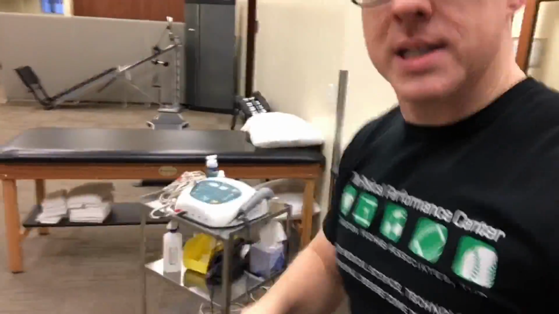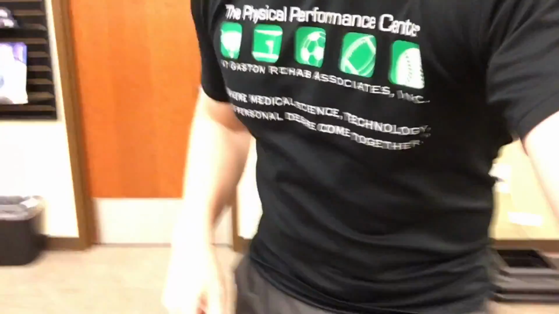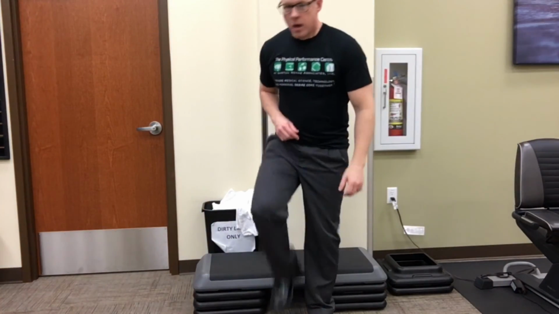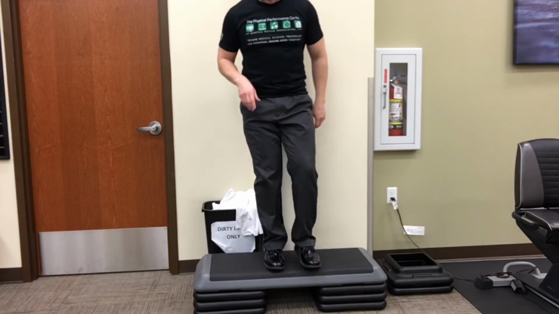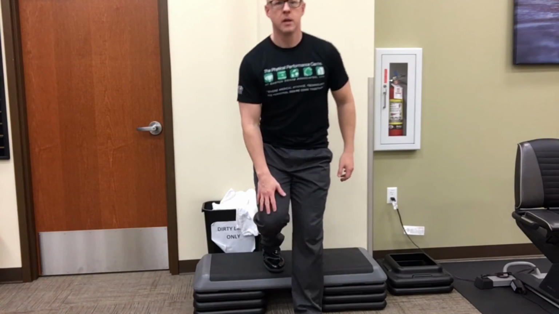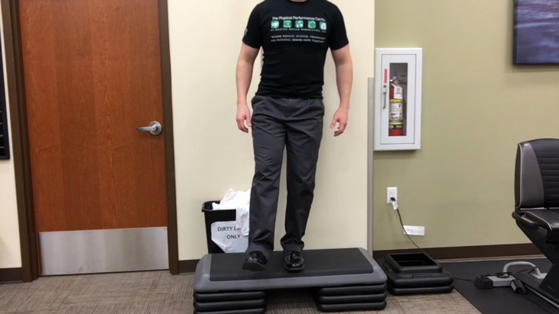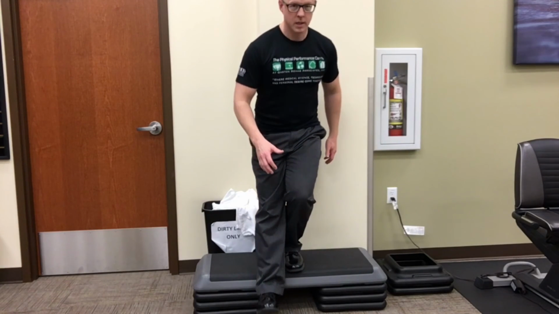I want to show you a step down. This step down is a little bit high, so I don't know if I would necessarily recommend this for someone that was really in quite a bit of pain. But you're going to come down off the step again. You're going to lower yourself down on that leg. So if it was my left leg, I'm going to lower myself down, coming down.